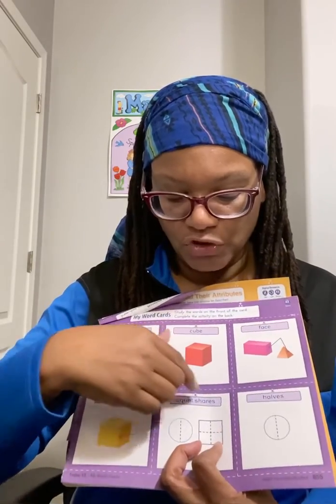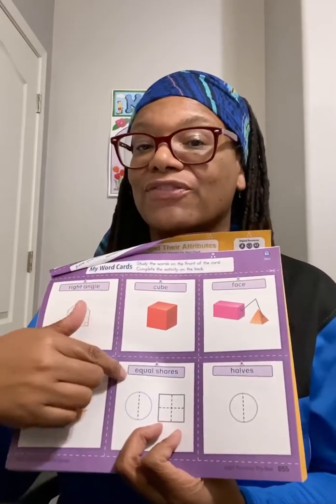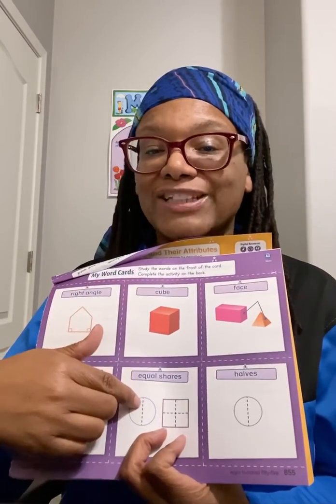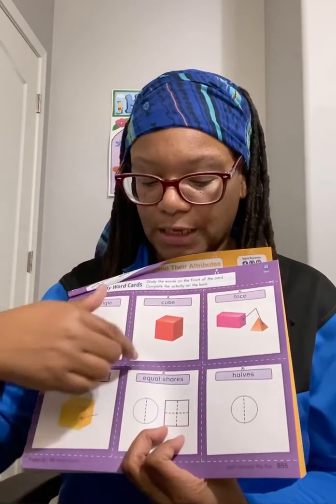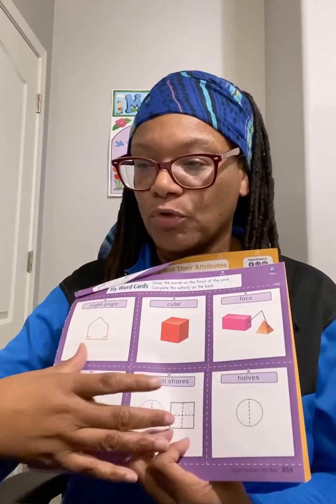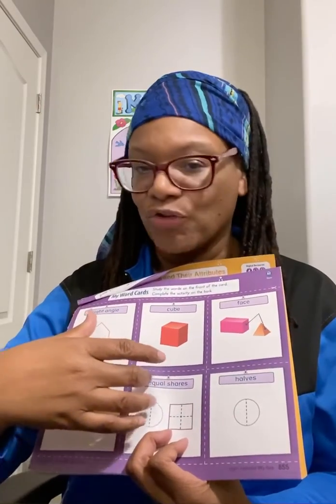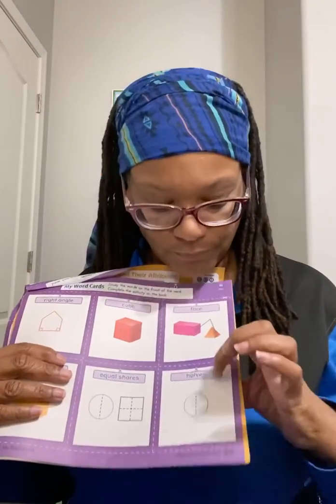And an equal share. Now we're going to start talking about dividing things, and we'll be talking about fractions later on next week. But when you divide something in half or in equal parts, then everyone gets an equal share, and that's fair.